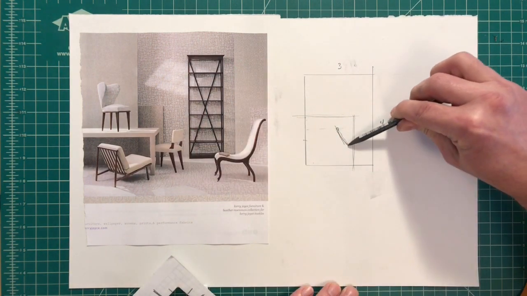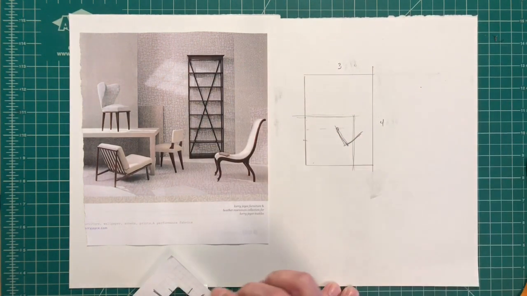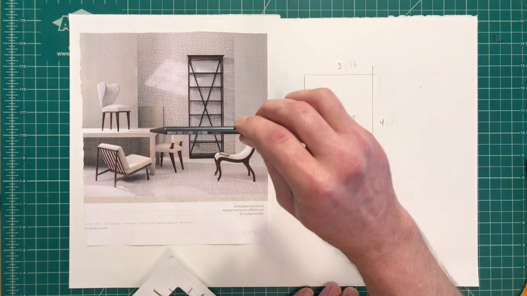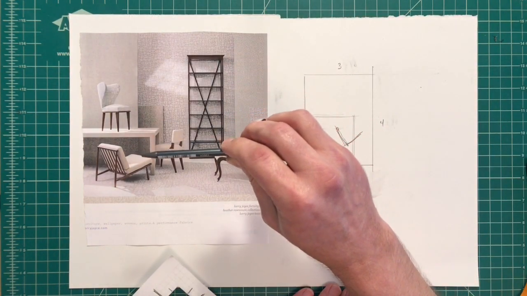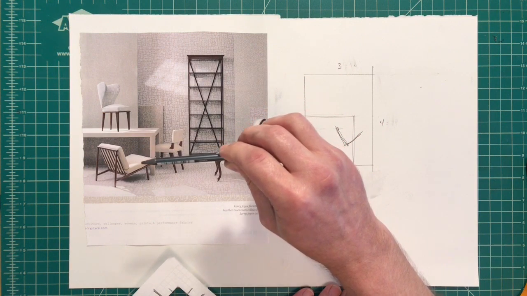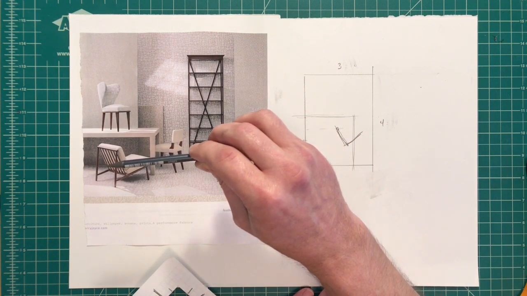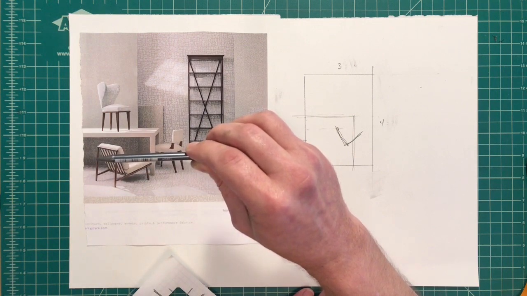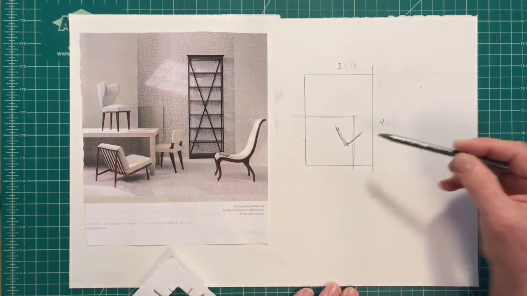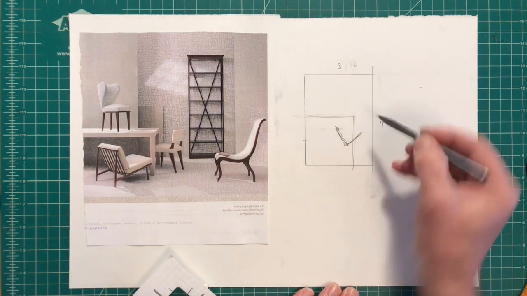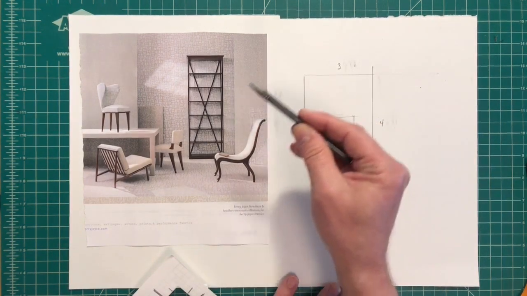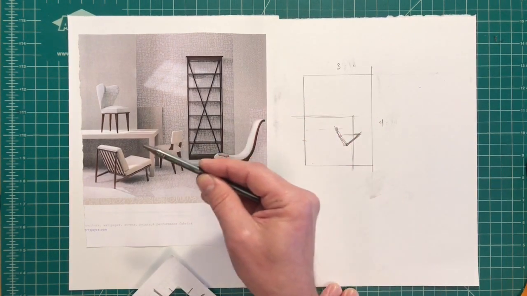I can bring that directly across, right? I can use a level line to look at the corner here of the chair across to the height of the other corner and see, okay, so that corner is about halfway up, right? So I want this corner to end about halfway up. Oh, and that's actually on an angle. So let's measure that.